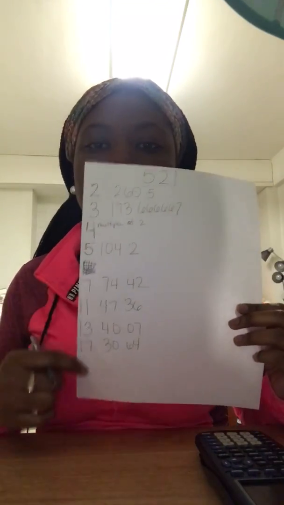14 is another composite number. 15 also. 16 is a composite number also because it's divisible by 2. And 17 is the next prime number on the list. It gives us a decimal. And here's my list. I'm just going to continue writing. 18 is a composite number. 19 is the next prime number. It gives us a decimal.